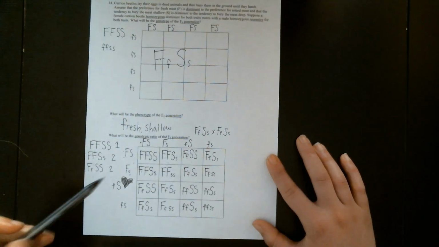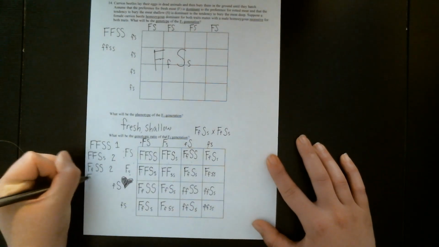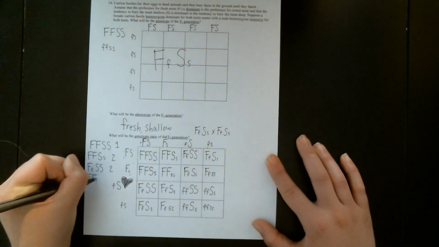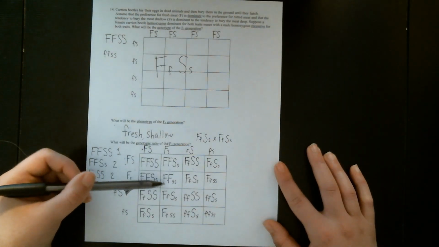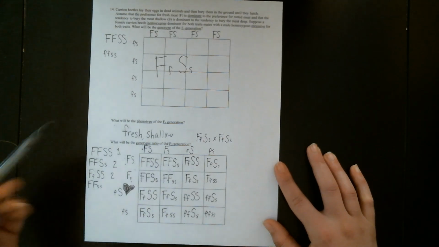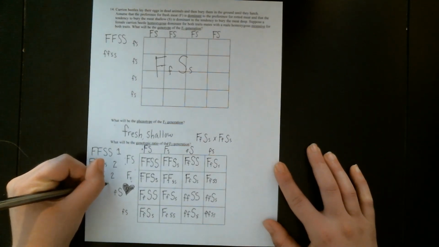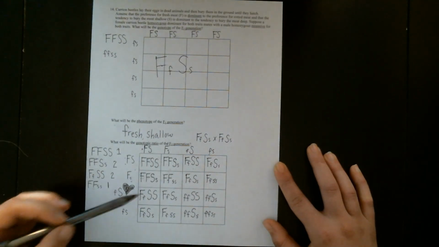The next one that we see is big F, big F, little s, little s, and we see that right there. But we are only going to get that one time. There's only one chance that we are going to get that.